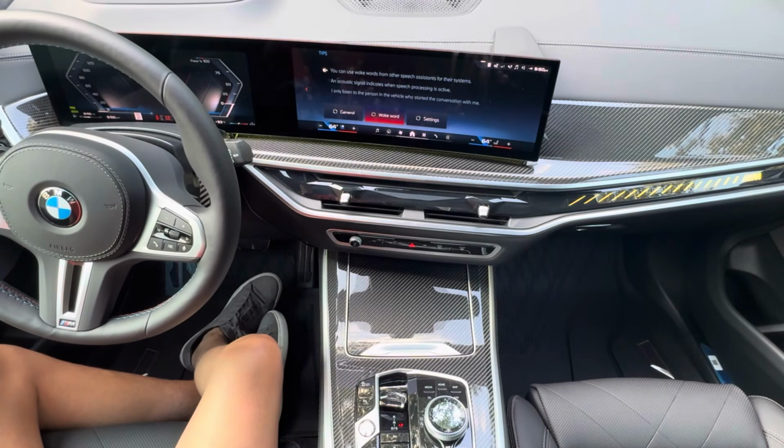And of course, I only listen to the person in the vehicle who started the conversation with me. Well, what does that mean? Does it know multiple people? It definitely does. Because if you look up in your headliner, you're going to likely see two speakers. One is going to be right over the driver and the other is going to be right over the passenger. And it does know if multiple people are speaking. So it's only going to be doing the person who started the conversation, but the reason why those microphones are up there is for incoming phone calls, so everybody can join in the call. So that's kind of why that's there.